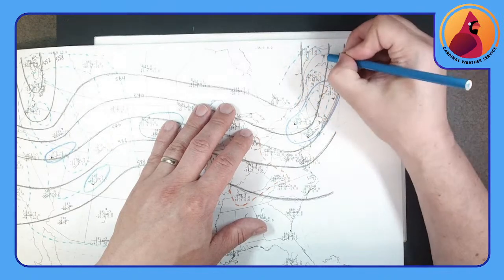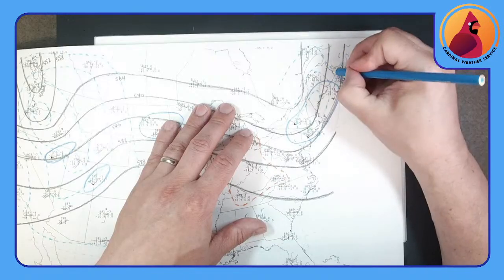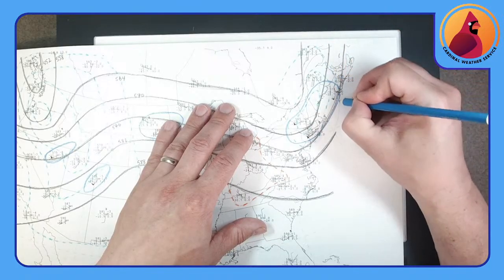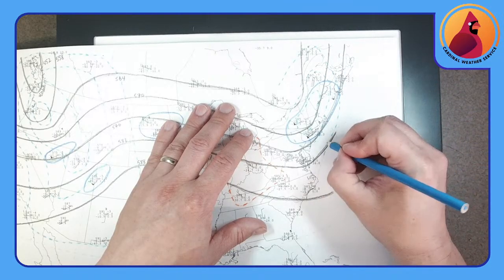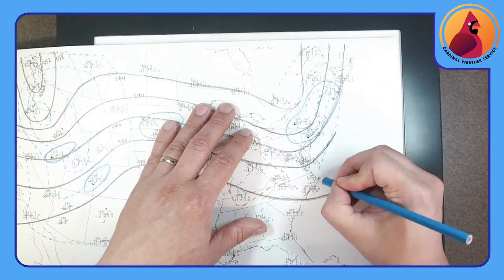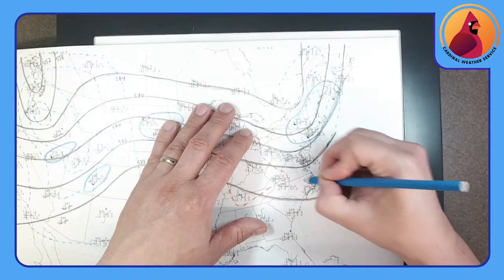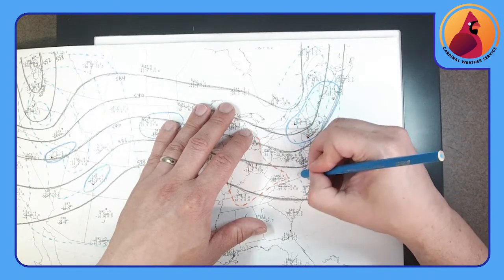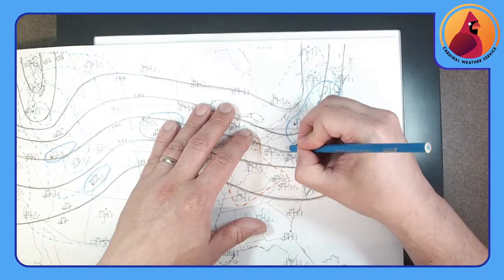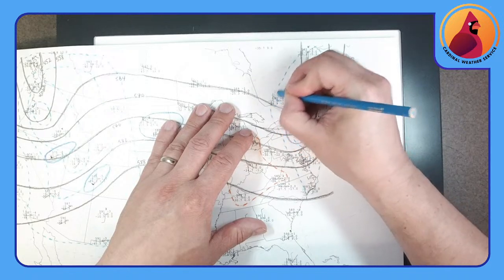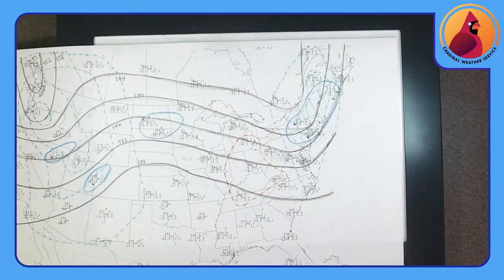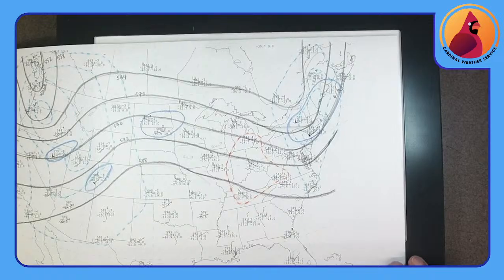Of course, it's the longest one out east, but at this point, we've spent the most time going back over our lines with these height falls.